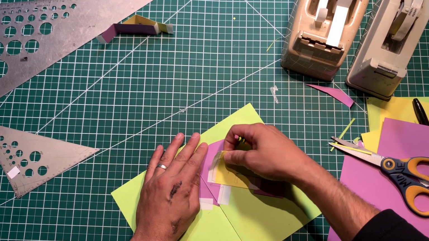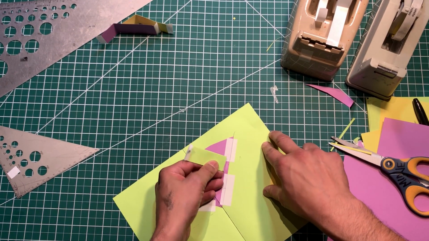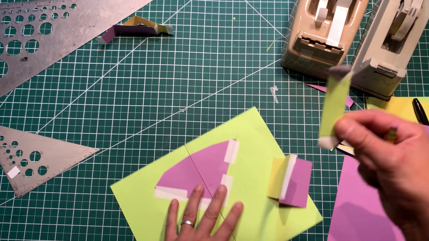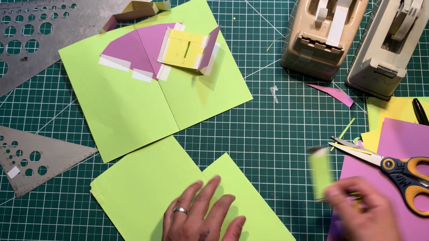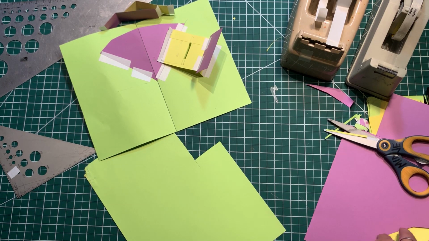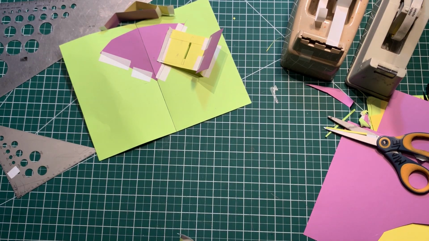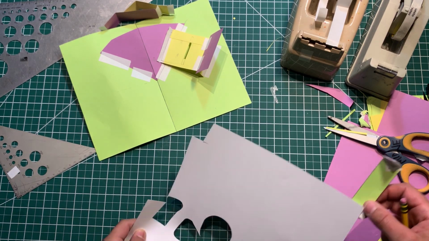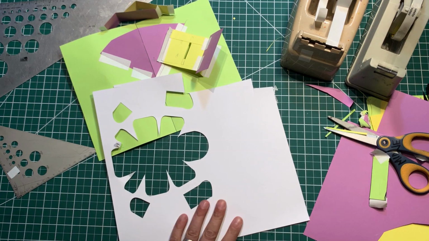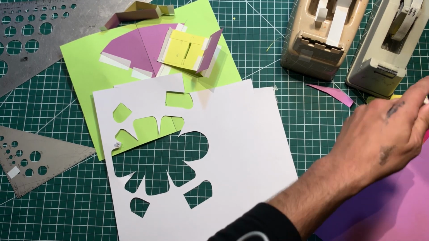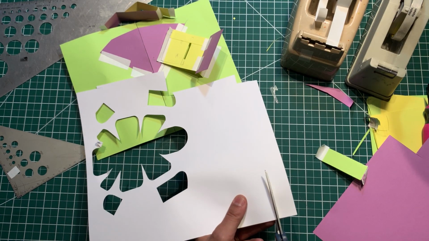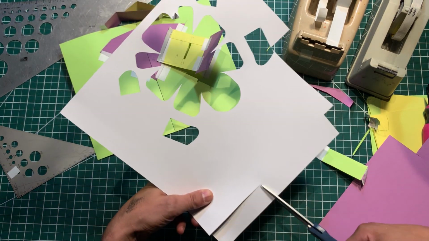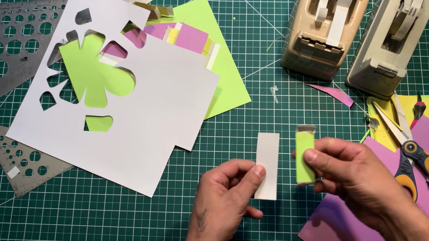I'm going to take this apart. Okay, and we're going to make another one. This time, do I have any white cardstock? Yeah, I've got tons of white. Let's see what I got. Let's make a new one. So we're going to just push it. We're going to go a little bit beyond our usual measurement.